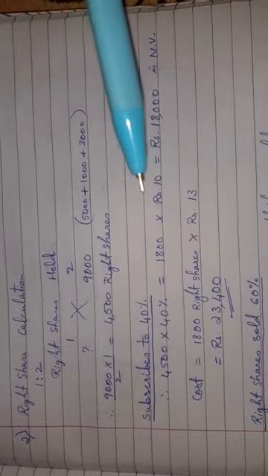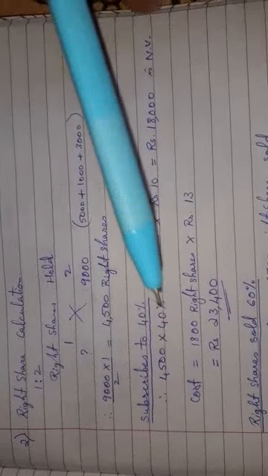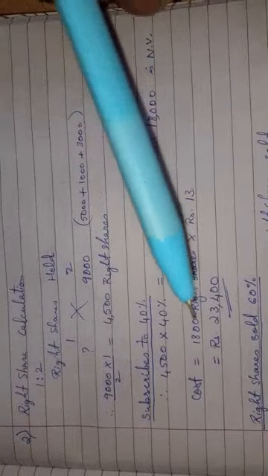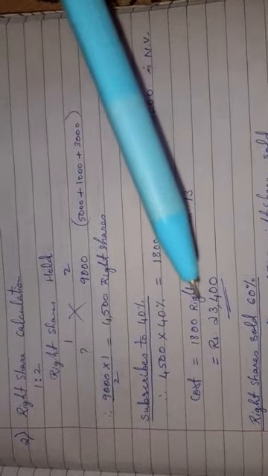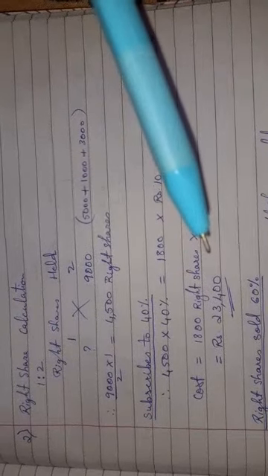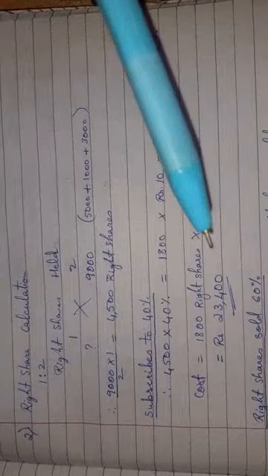Face value is rupees 10, so this becomes the nominal value. And at what price is she taking the rights shares? It's rupees 13. So 1,800 into 13, we get 23,400. This is the cost of the rights shares. We'll pass this entry first.